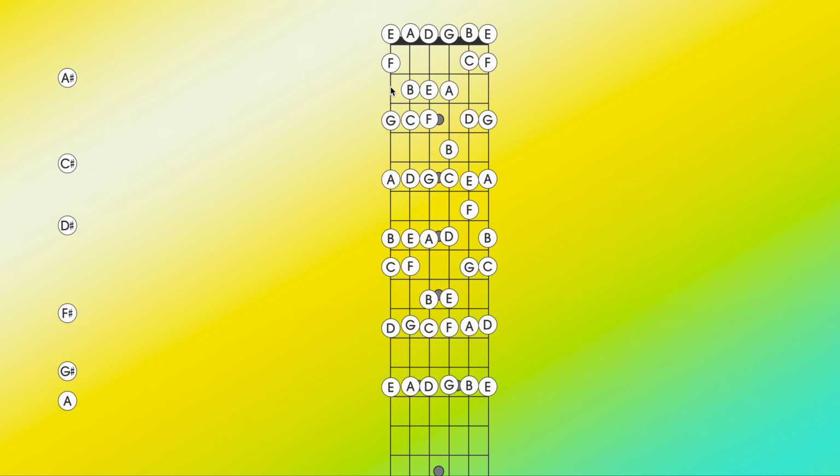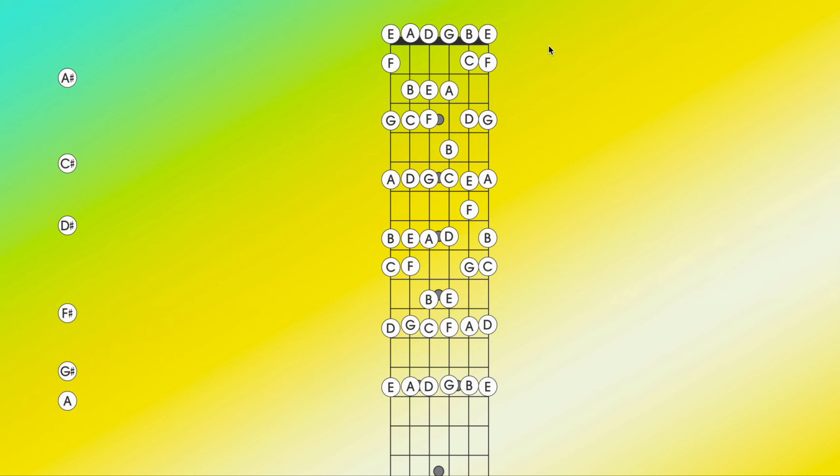In the key of C, for example, this would be the Phrygian mode, this would be the Aeolian or minor, this would be the Dorian, this would be the Mixolydian, this would be the Locrian, 7th mode, and then same thing here. So let's just see how this applies to a different tuning.